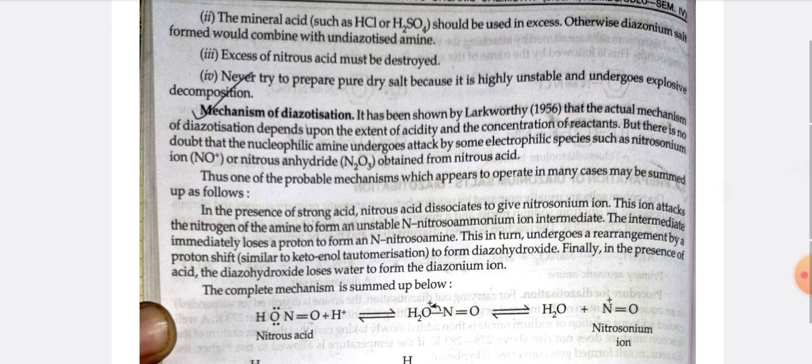Mechanism of the diazotization. It has been shown by Larkworthy that the actual mechanism of diazotization depends upon the extent of acidity and the concentration of the reaction, but there is no doubt that the nucleophilic amine undergoes attack by some electrophilic species such as nitrosonium ion and a positive NO, or nitrous anhydride, obtained from the nitrous acid. This is one of the probable mechanisms which appears to operate in many cases and may be summed up as follows.